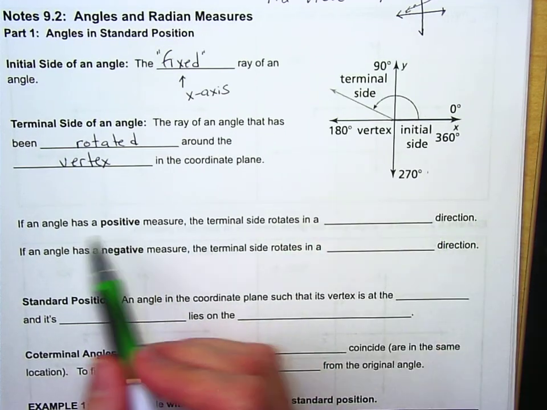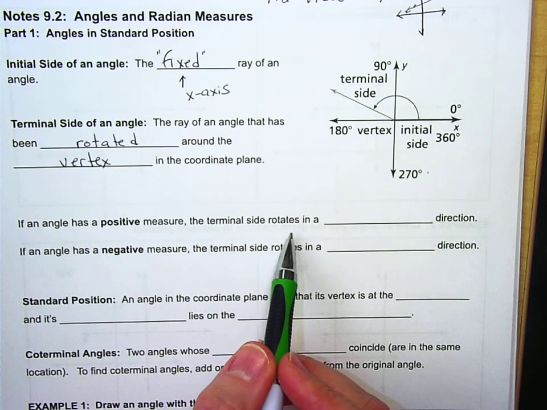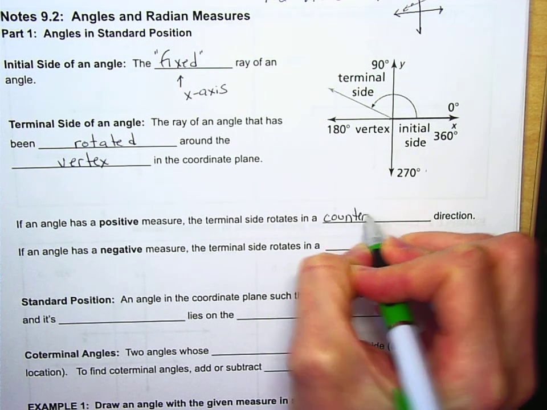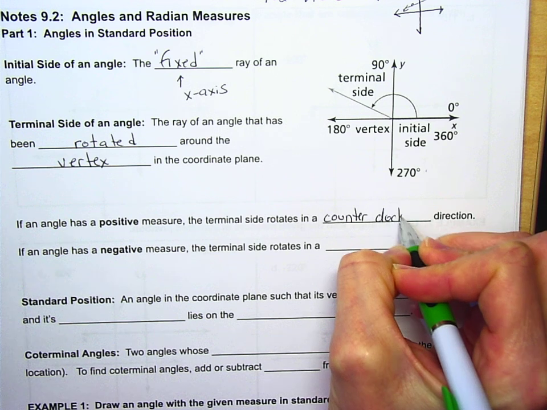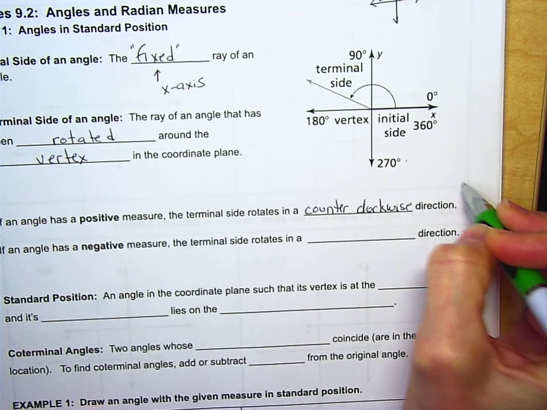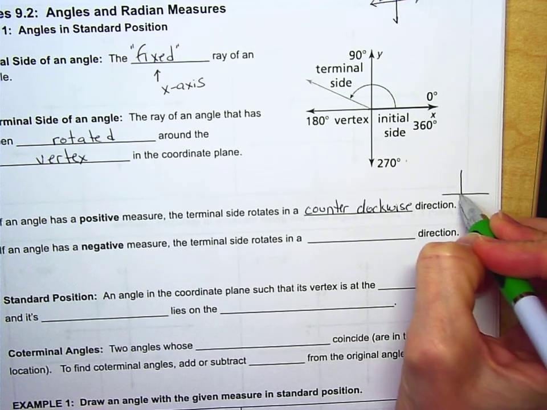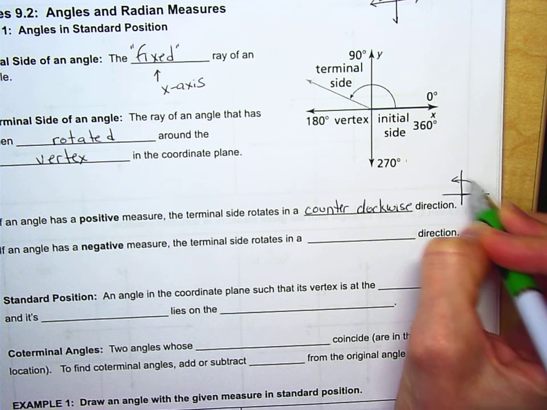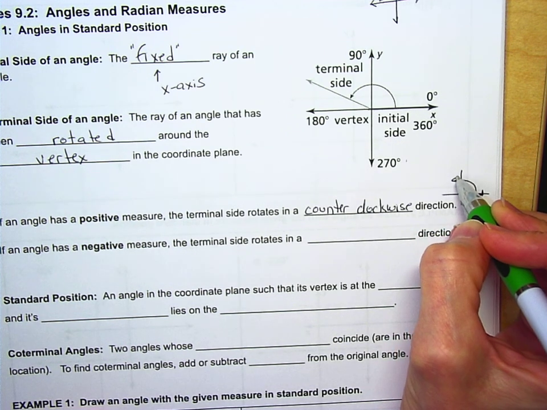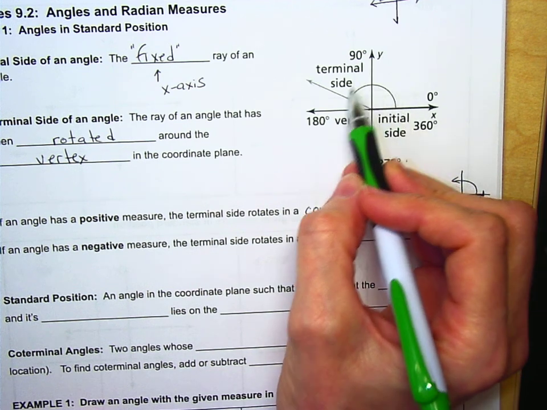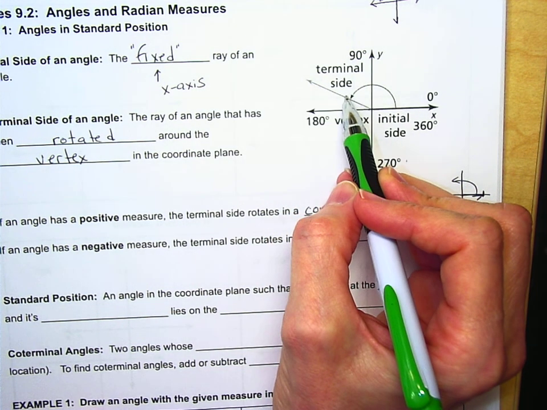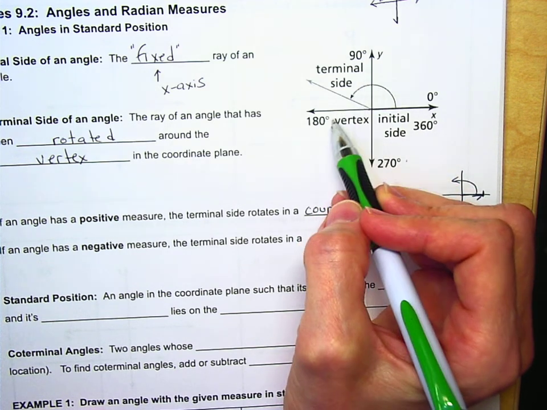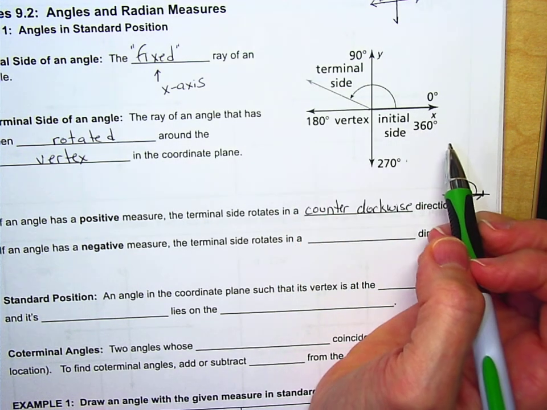If an angle has a positive measure, the terminal side rotates counterclockwise. That's going to look like starting here and rotating counterclockwise. These we're going to call positive angle measures. So this angle right here has a positive angle measure. I don't know what it is. It's somewhere between 90 and 180, it looks like maybe 120.